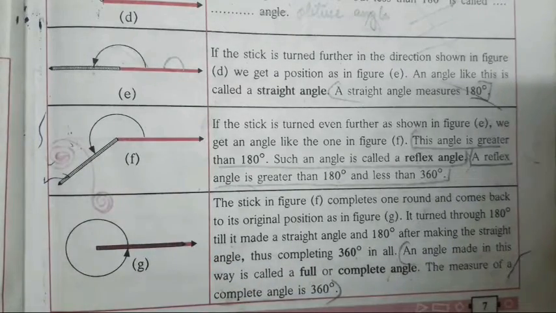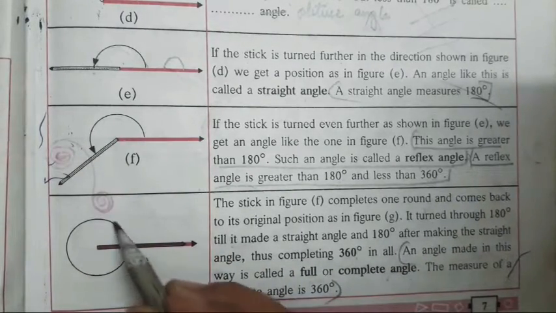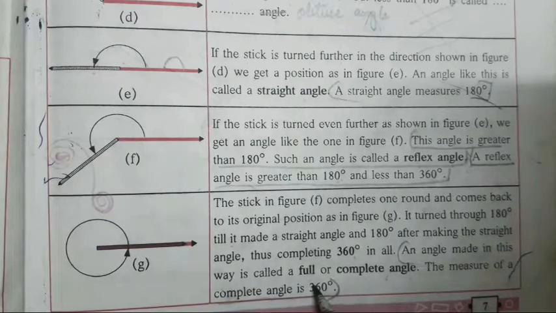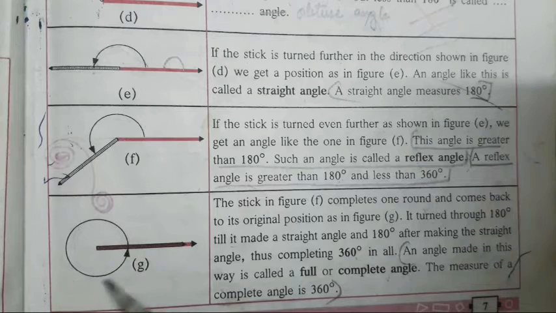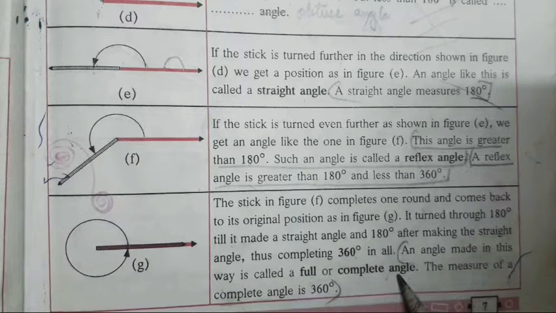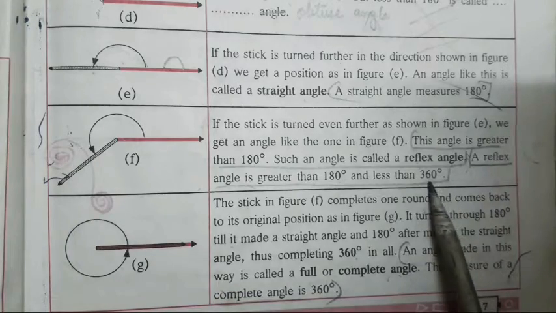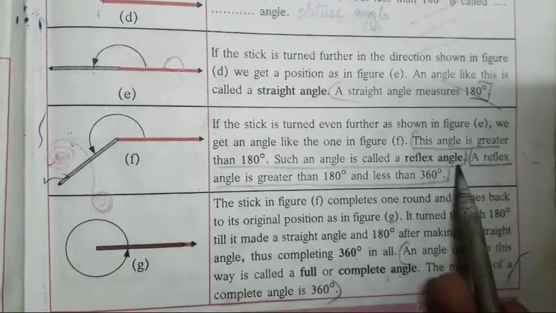So why 360? Because circle का जो radius होता है और circle is said to be of 360 degree. Okay, so when an angle is forming a 360 degree, it is said to be a complete angle, but when it is greater than 180 but less than 360, it is supposed to be a reflex angle.